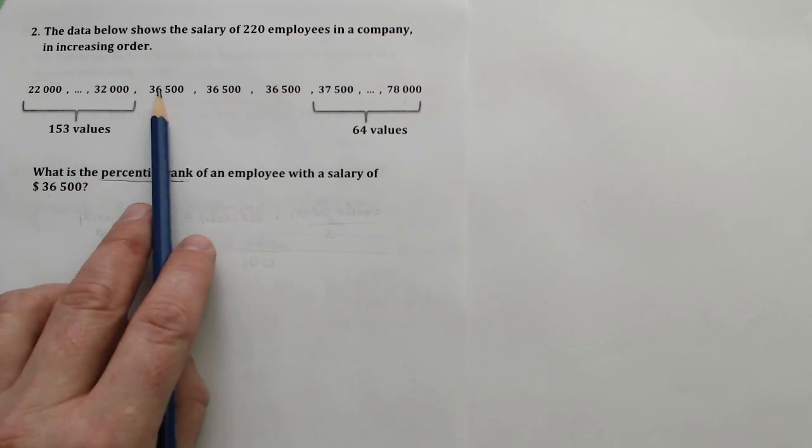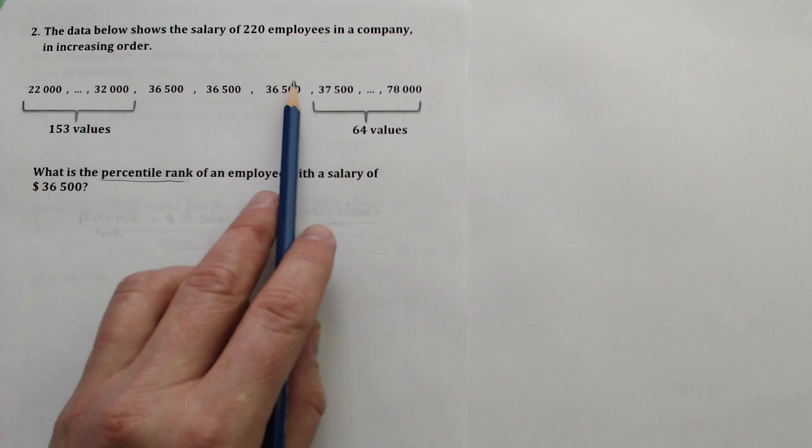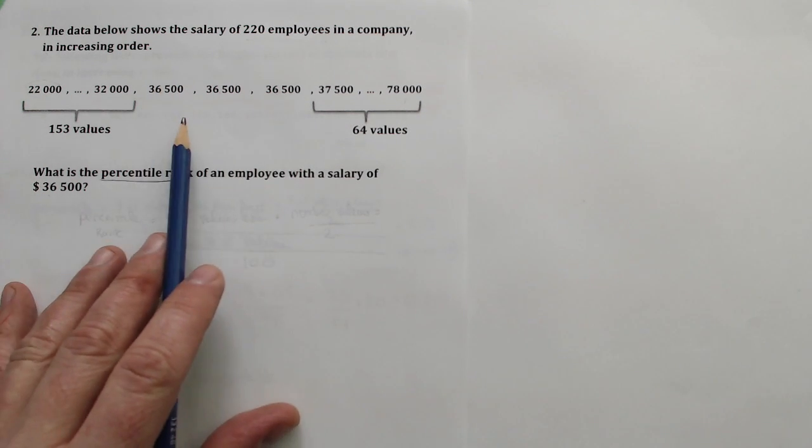So if you're one of these three dudes here making $36,500, we're really kind of saying, hey, what percentage of the employees in the company do you make more than or the same as?